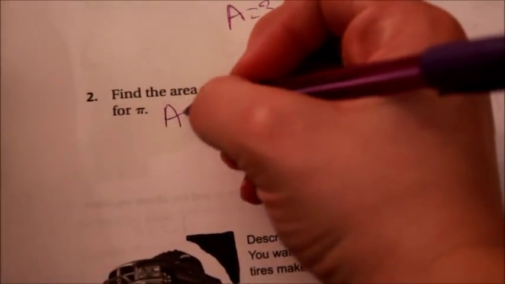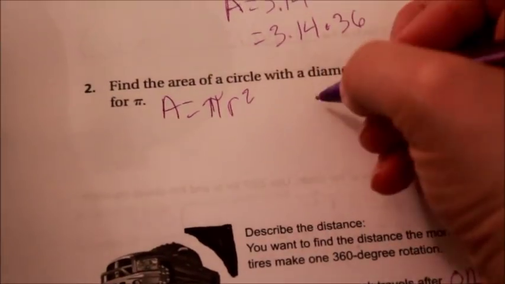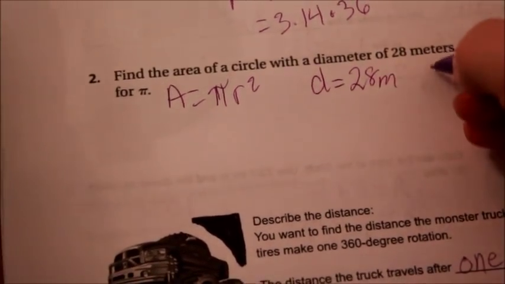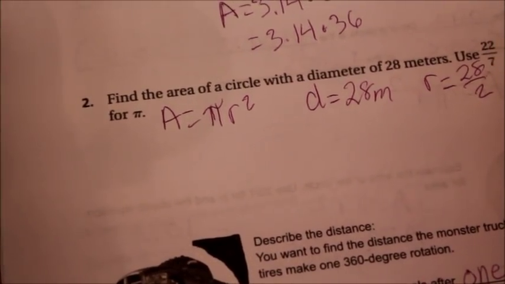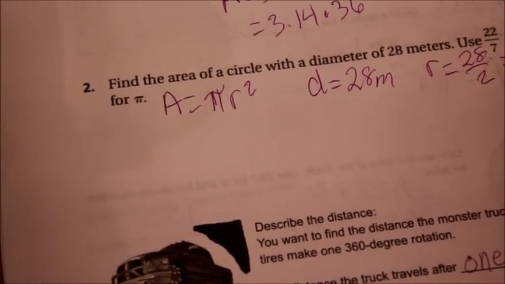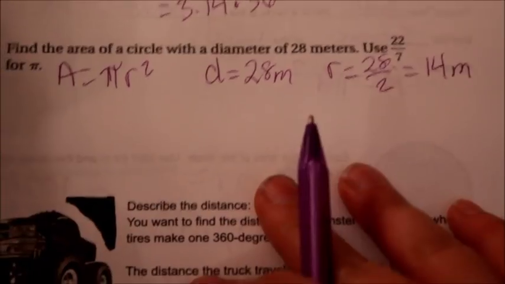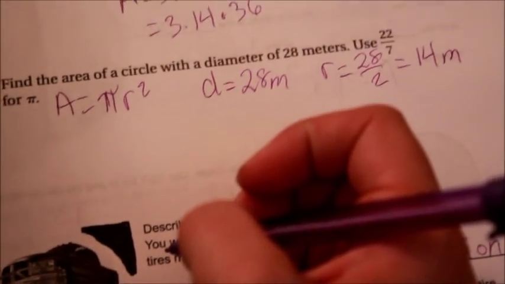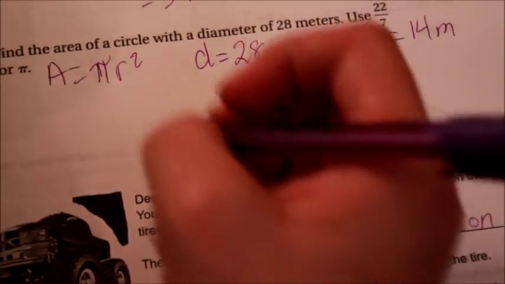So we have A equals pi times radius squared. We have our diameter, which is 28 meters. We want our radius, which is going to be 28 divided by 2, which is 14 meters. So I hope you were able to at least get that far. Then what we need to do is multiply everything through.